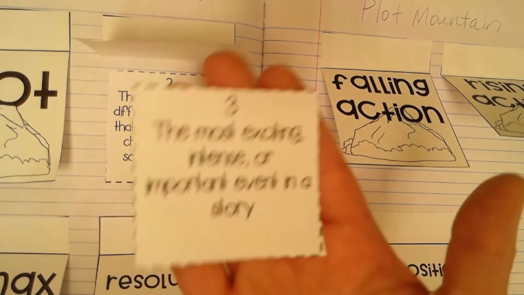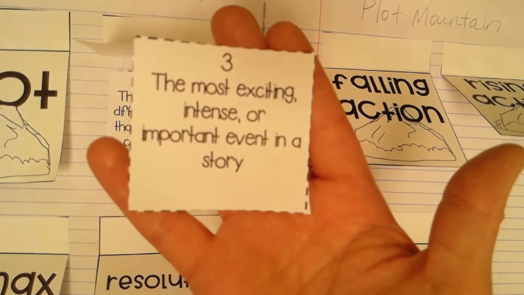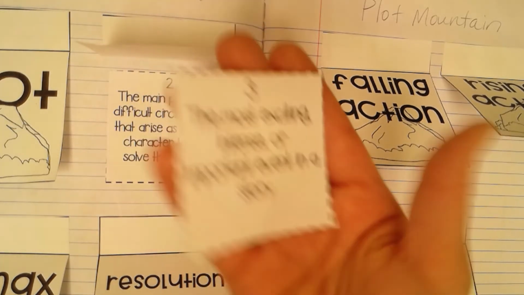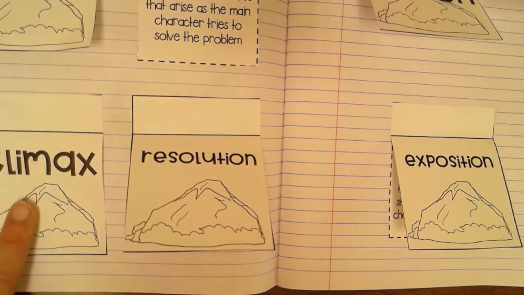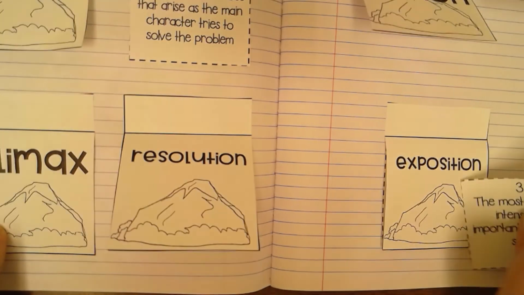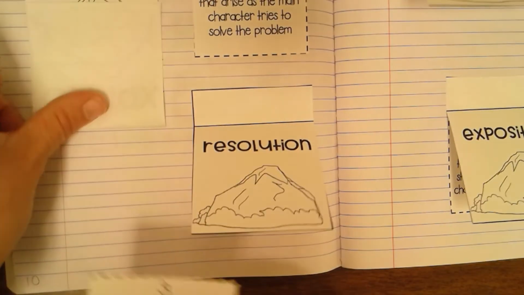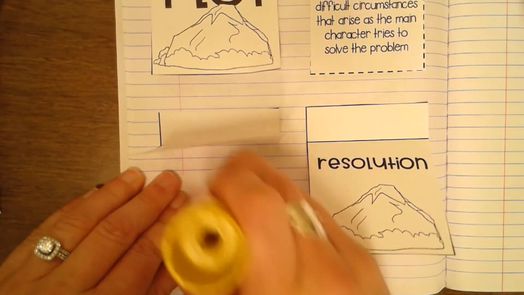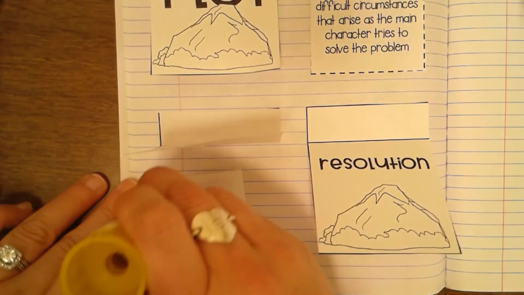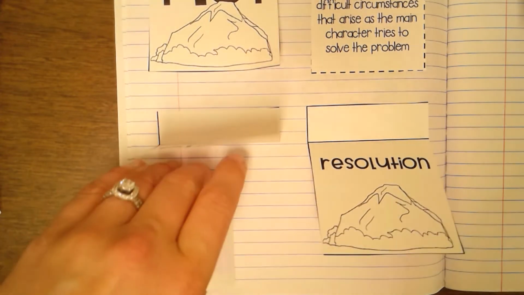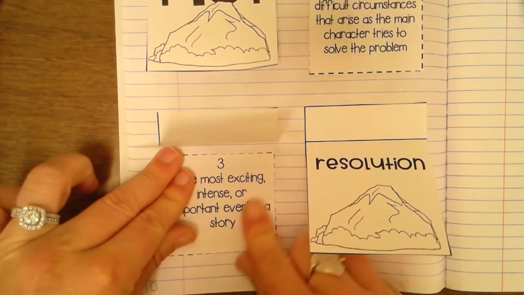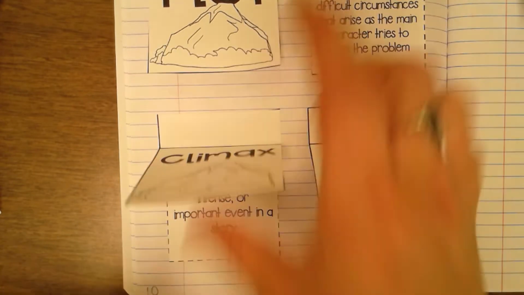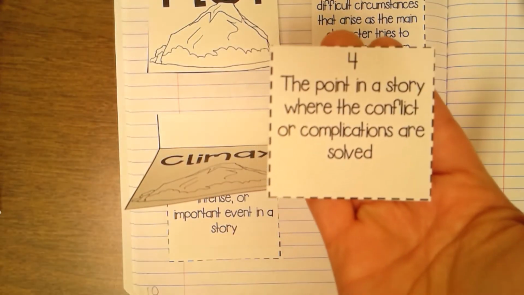Okay, let's look at box number 3. Box number 3 is the most exciting, intense, or important event in a story. This is called the climax. Okay, so you're going to find your climax. Climax and number 3 are matches. So I'm going to glue number 3 underneath climax. And it is done.